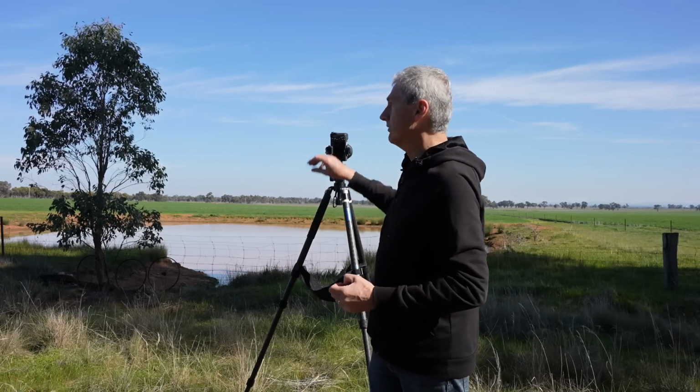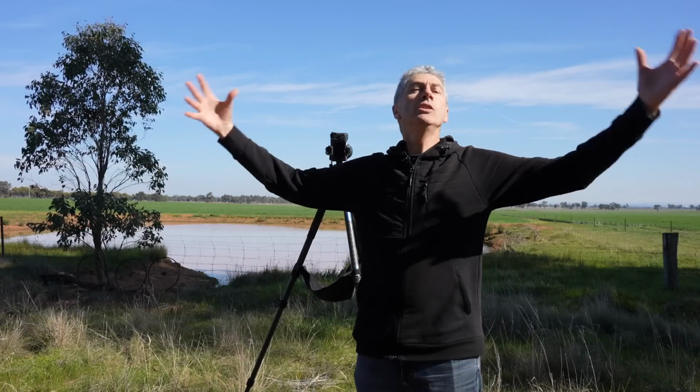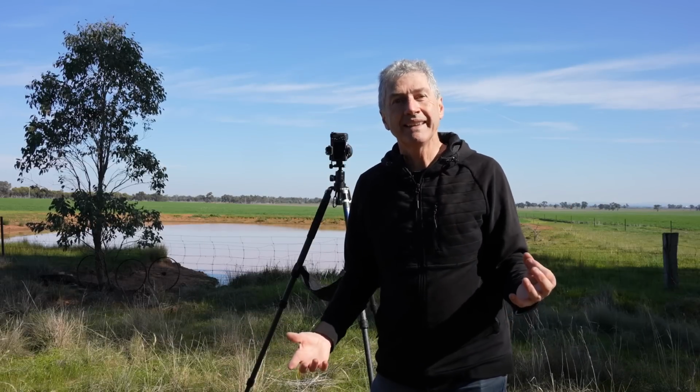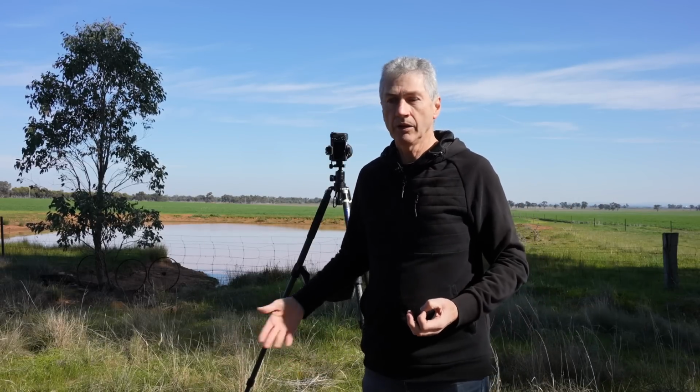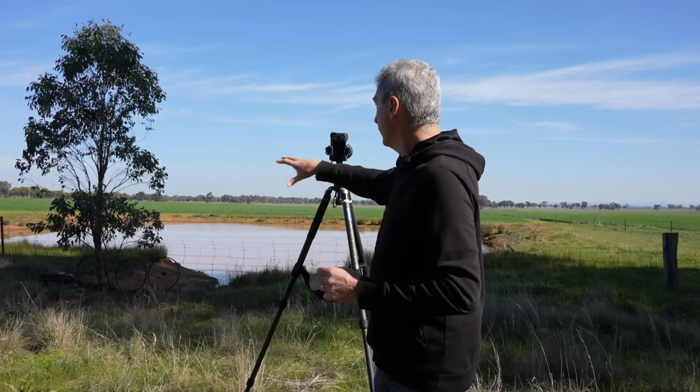If we want the background to appear larger, then we put the camera up higher. Now, when it comes to the night sky, the Milky Way, that is huge. It is so big that it doesn't matter where you put your camera, high, low, or otherwise, it's still going to be huge. But it does determine what you see in your foreground.